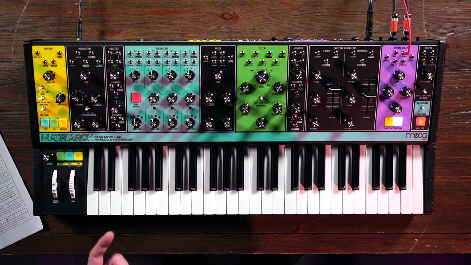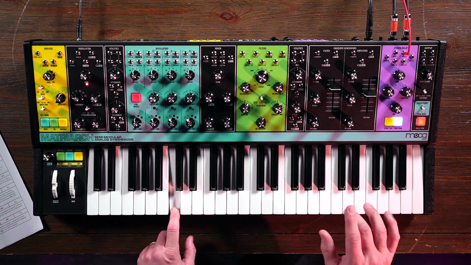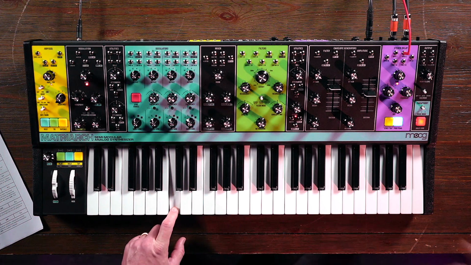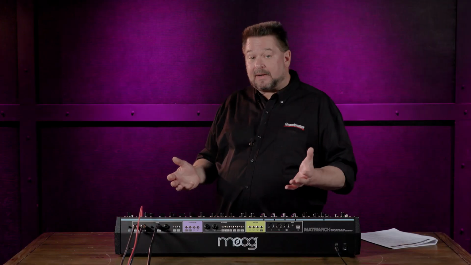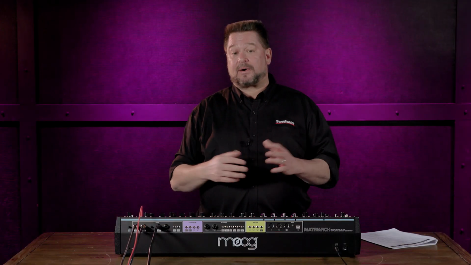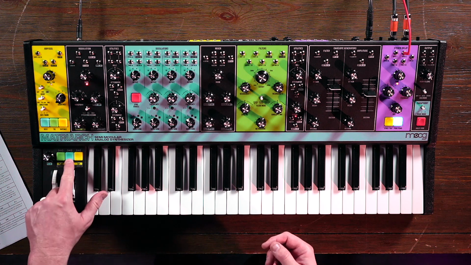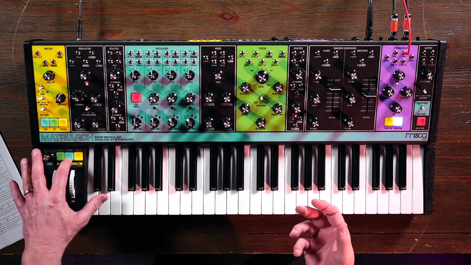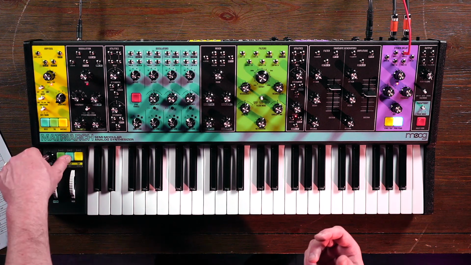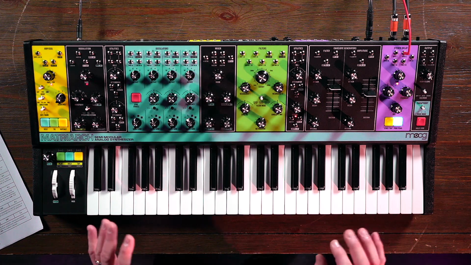And here's what that sounds like with multi-trig on. Okay. Now, sometimes you don't want legato mode. Sometimes you want glide to work all the time. Now, on the Matriarch, the way they engage legato glide or not is you hold the shift and you turn the glide knob either fully counterclockwise or fully clockwise. So if I go fully counterclockwise, the legato mode is now off, and you'll see that no matter what I do, I have glide.